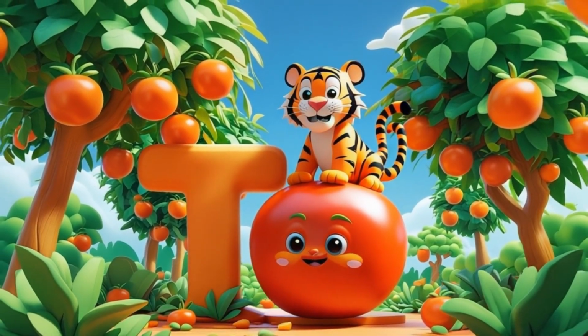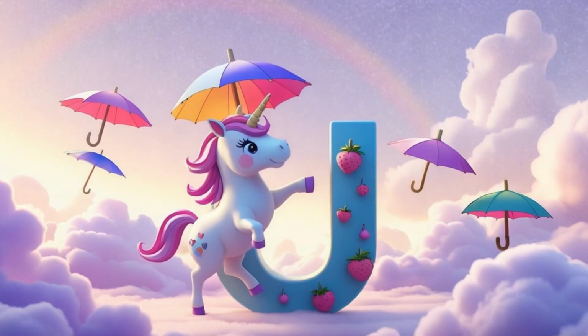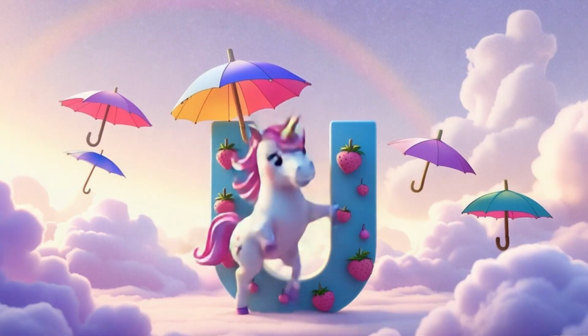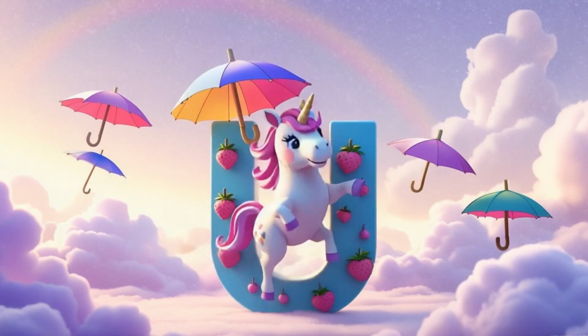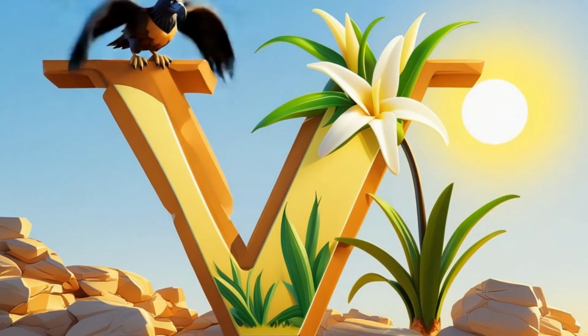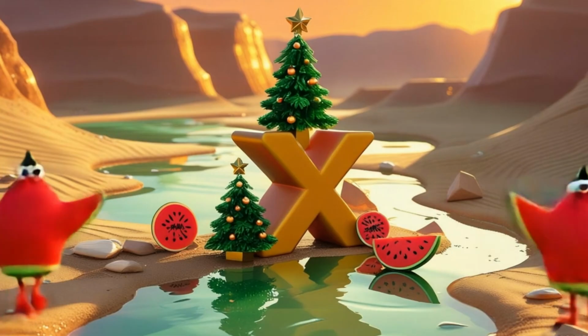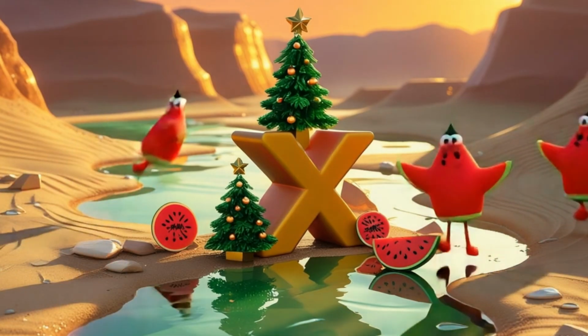T is for tiger. U is for umbrella fruit. U is for unicorn. V is for vanilla. V is for vulture. W is for watermelon. W is for whale. X is for sigua.